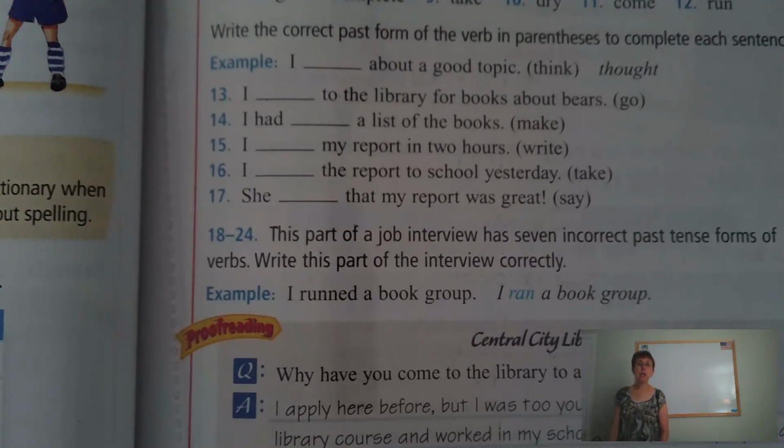Number 15, I blank my report in 2 hours. The verb in parentheses is write. Remember that with write, our forms are write, in the past is wrote, and with the helping verb, has, have, or had written. Number 15, there is no helping verb, so it's I wrote my report in 2 hours.